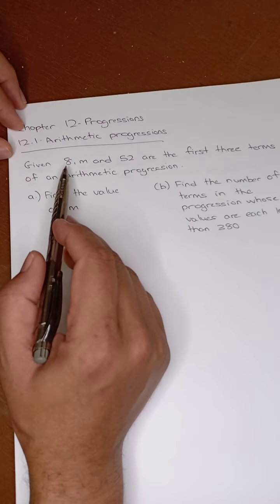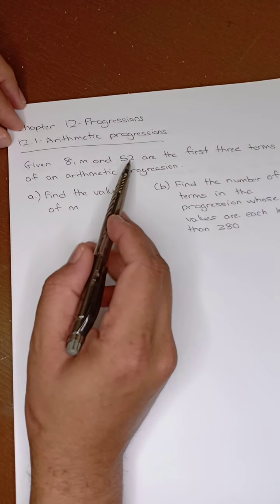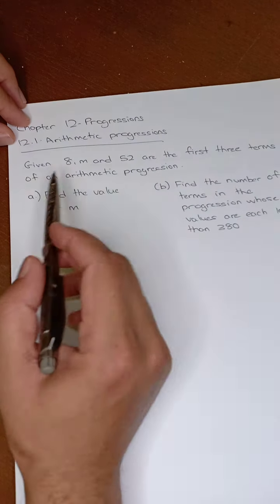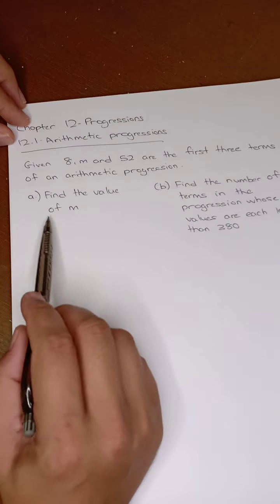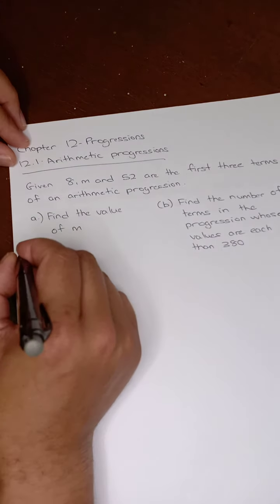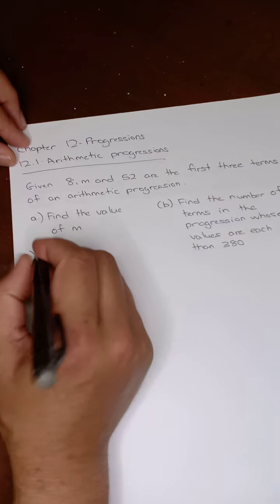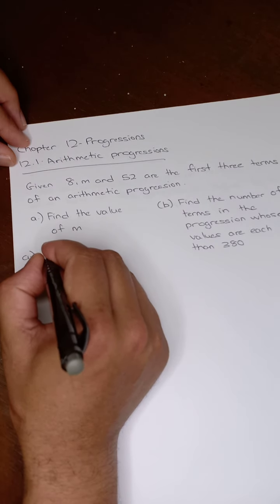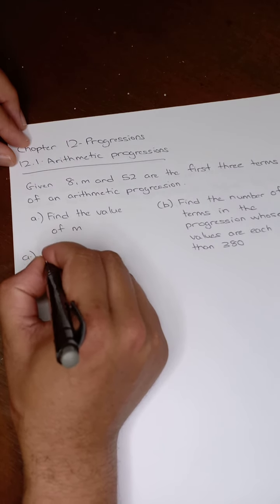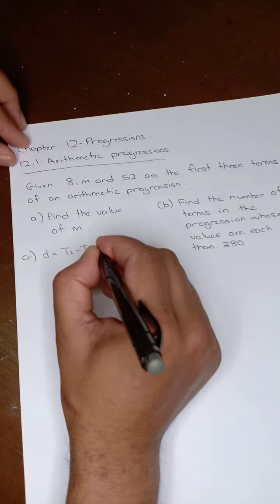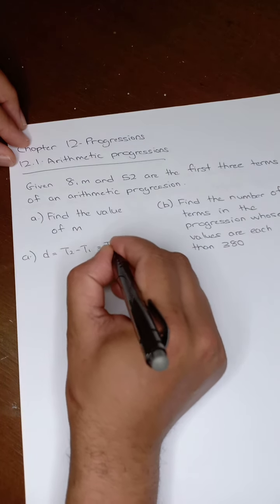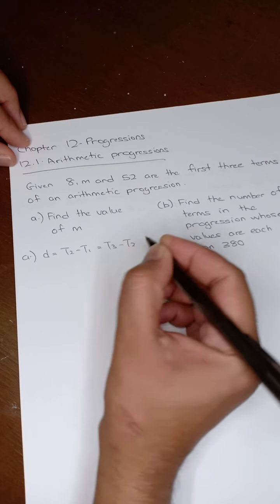Given 8, m and 52 are the first three terms of an arithmetic progression. A. Find the value of m. We know that d, which is t2 minus t1, also equals t3 minus t2.